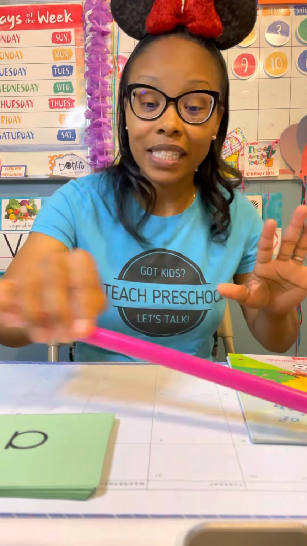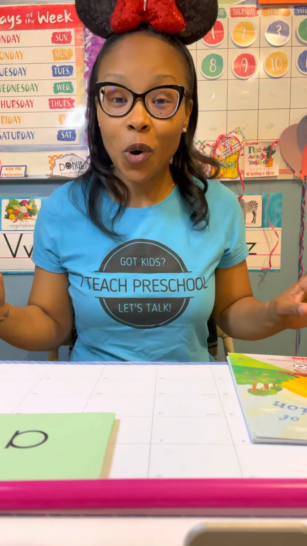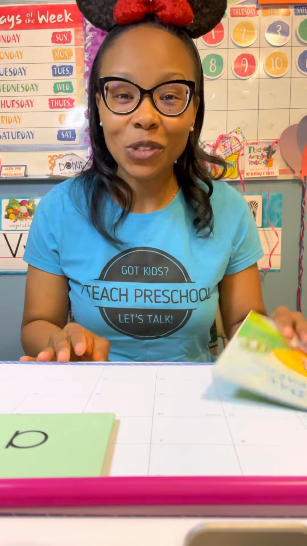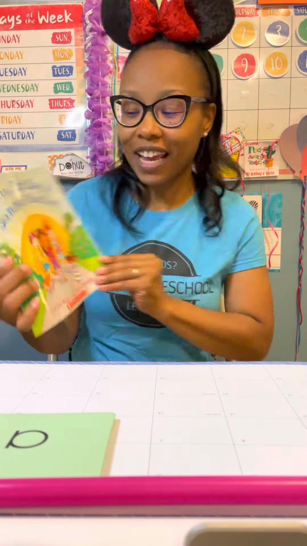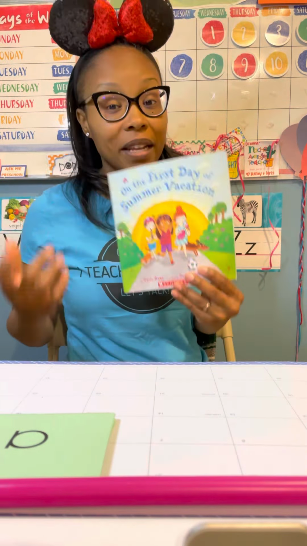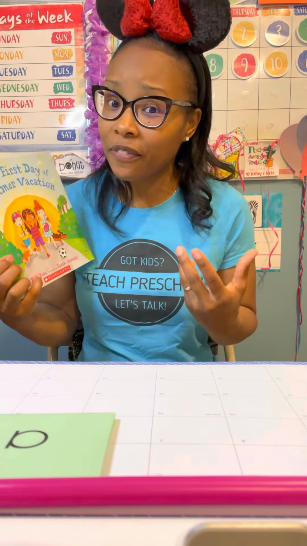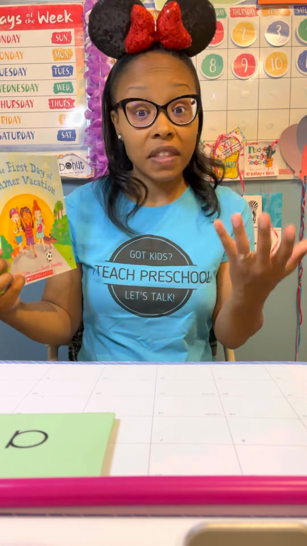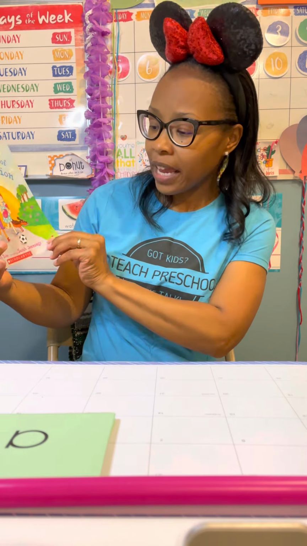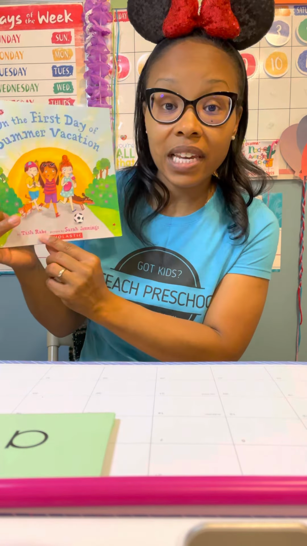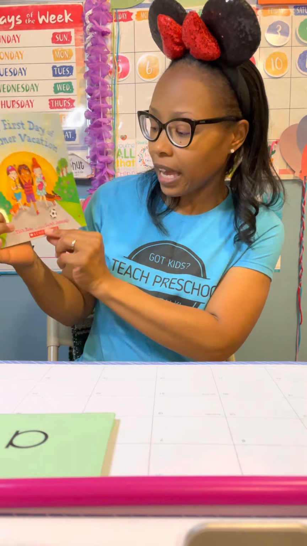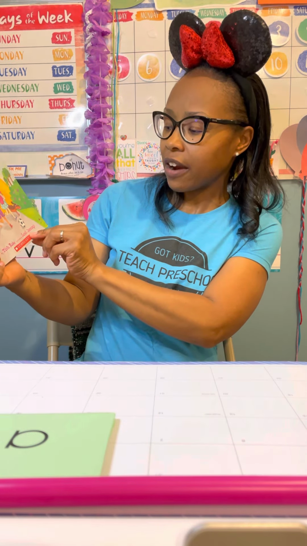All right, my friends. Well, now's the time for us to read our story of the day. Our story today is On the First Day of Summer Vacation, because many of us are on summer vacation and many of us will be on summer vacation within the next week or so. So this story is by Trish Rabe. She is the author of this storybook, and the illustrator is Sarah Jennings.